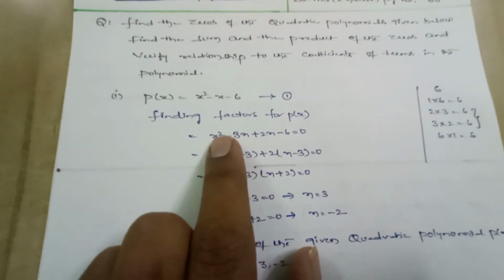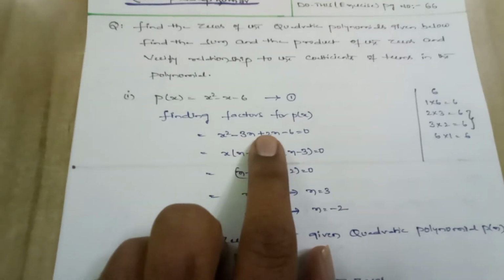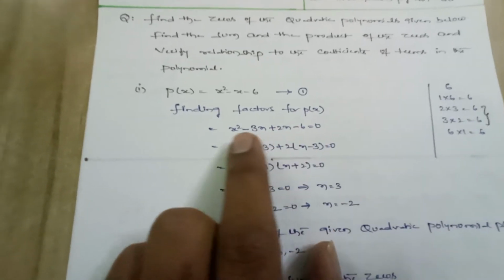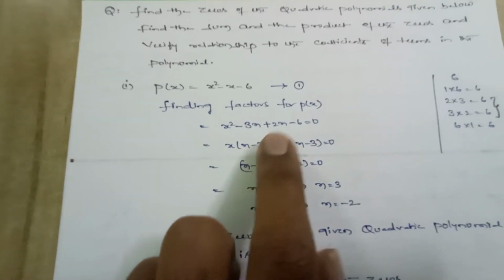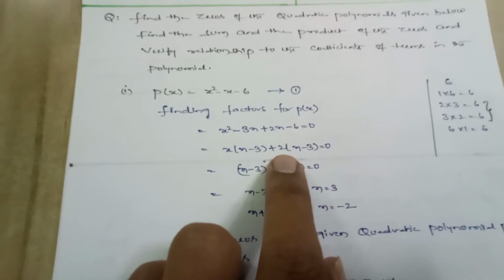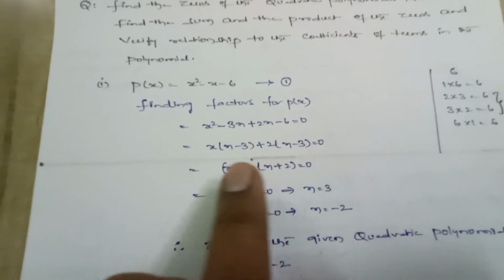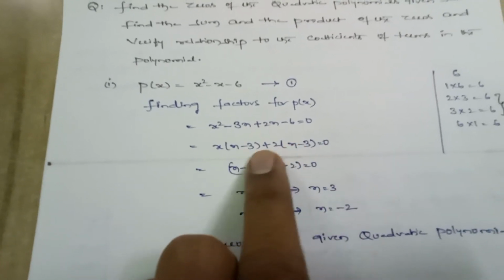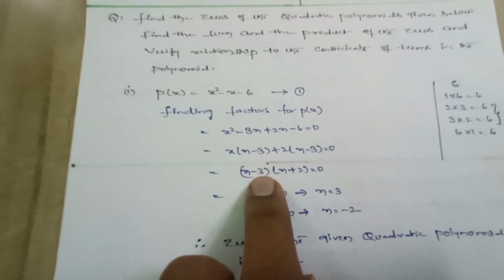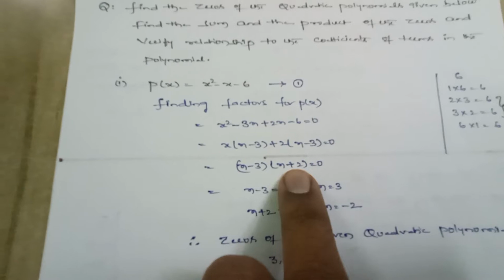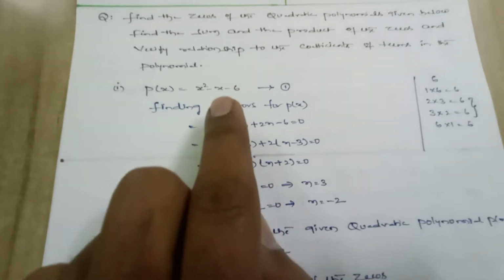So what we get? Split into this form: x square minus 3x plus 2x minus 6 equal to 0. From the first two terms, take x common, it becomes x minus 3. From the last two terms, take 2 common, you get 2 into x minus 3 equal to 0. Okay guys, so among these expressions, x minus 3 is repeated, so you can take x minus 3 as common. So what is left out? x plus 2 equal to 0. Now these two are the factors of the given polynomial.